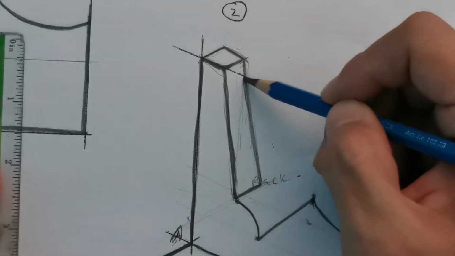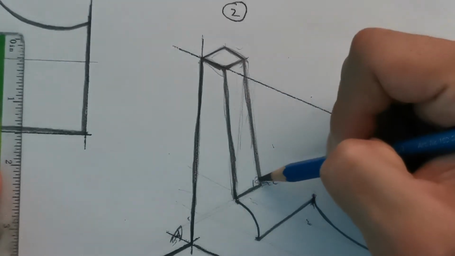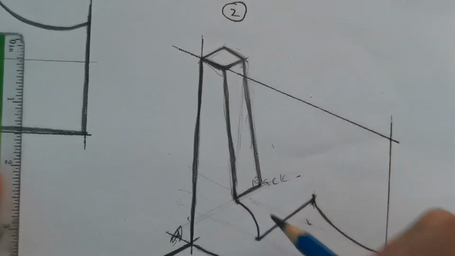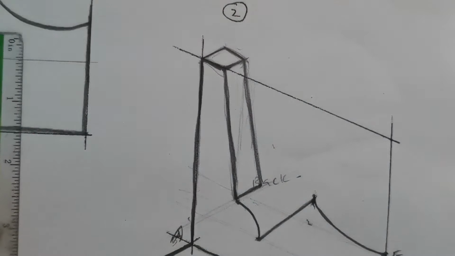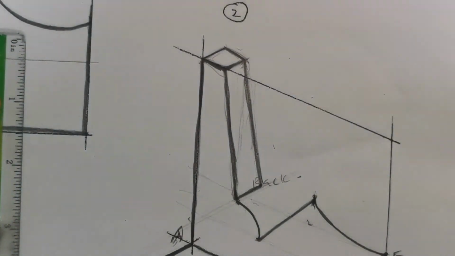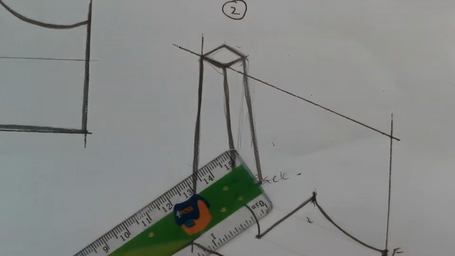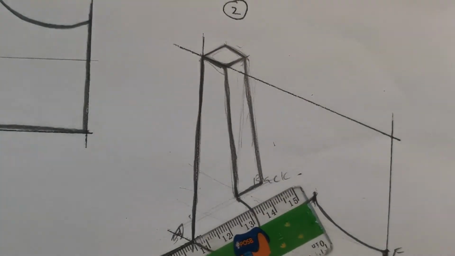Okay, now comes the interesting part. How do you add thickness for a curve? Right? How do you add thickness for a curve? Now, for those doing this for the first time, it doesn't matter. I'll teach you how.